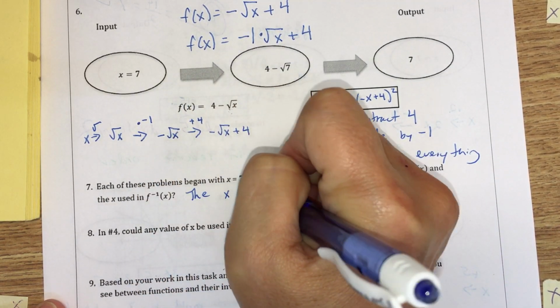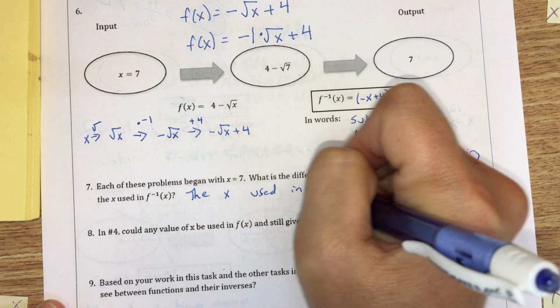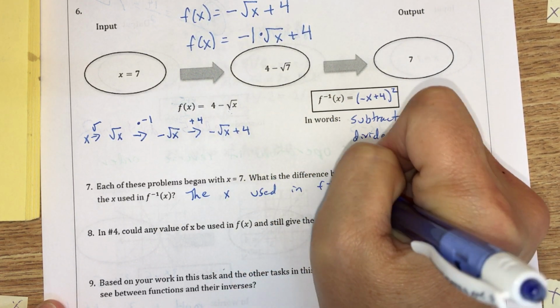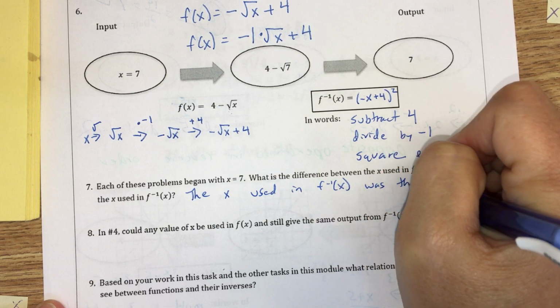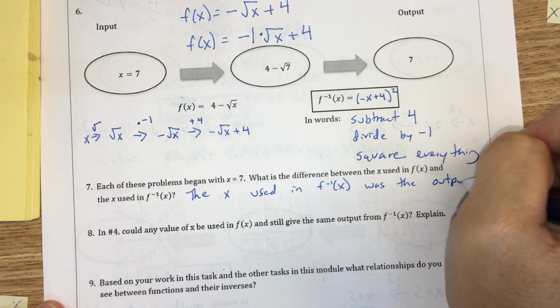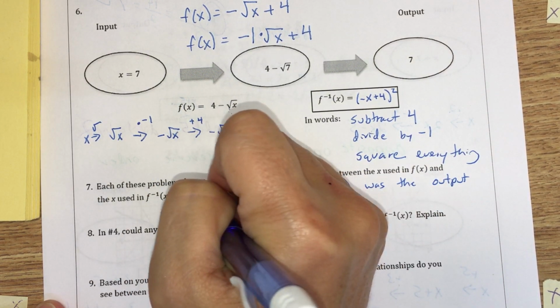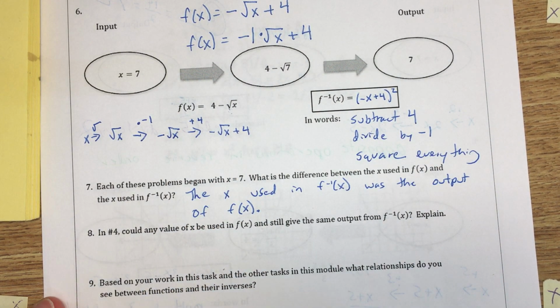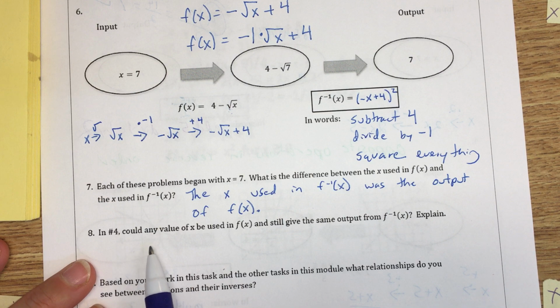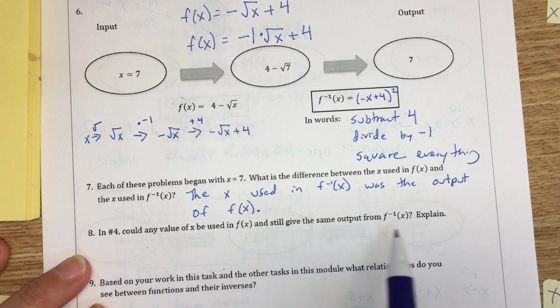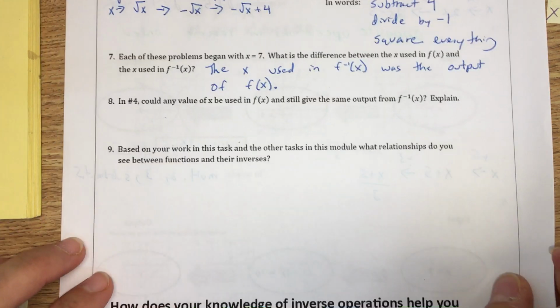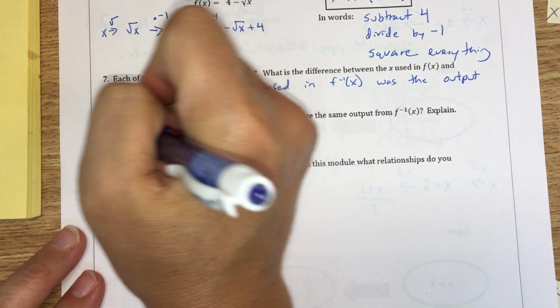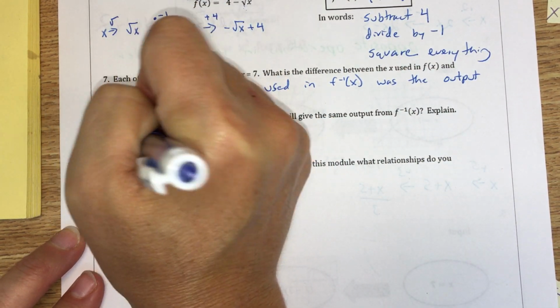The x used in f inverse of x was the output of the function f of x. Whatever came out of f of x is what we put in, was the input value for the inverse function. So in number 4, could any value of x have been used and still have the same output from the inverse? And the answer to that, of course, is yes.